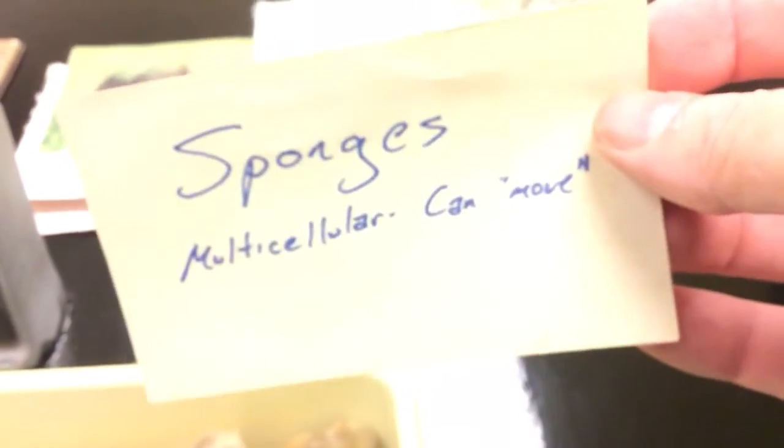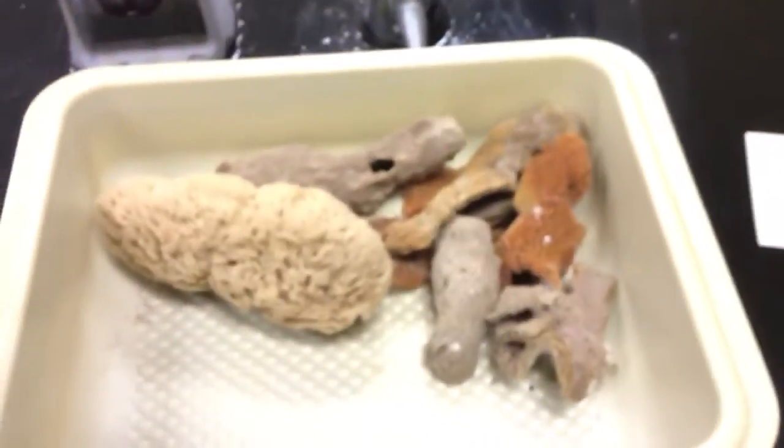Over here we have, oops, not entirely sure what's going on. Not sure what's going on here. These are sponges. They're multicellular and can move. And there's, oh, okay. Sorry, I touched something I wasn't supposed to touch on the screen.